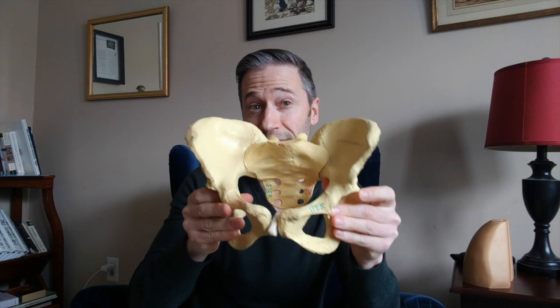And that is why virtually everybody ends up as a left AIC pattern, meaning the left pelvis is forward and the whole pelvis is oriented to the right.